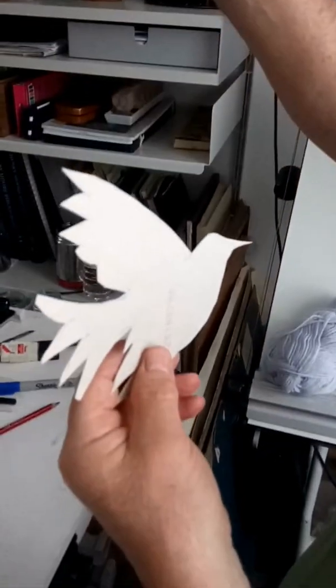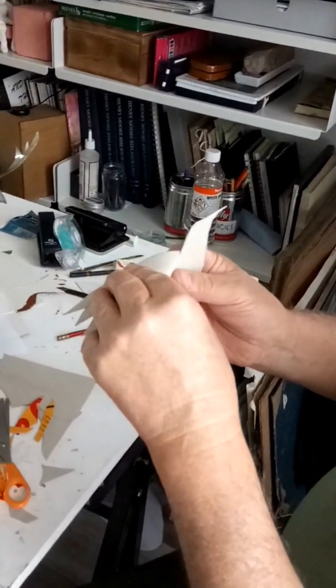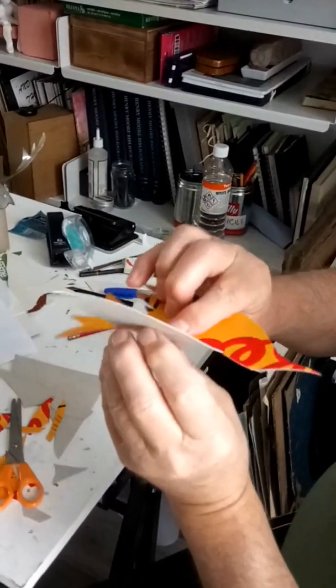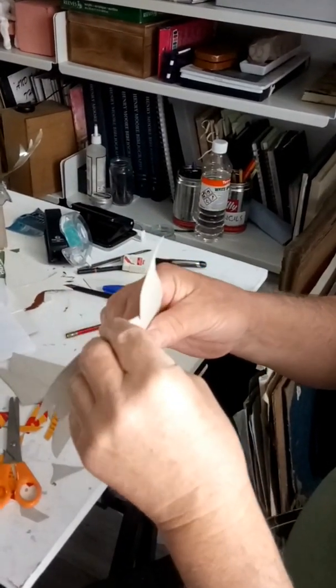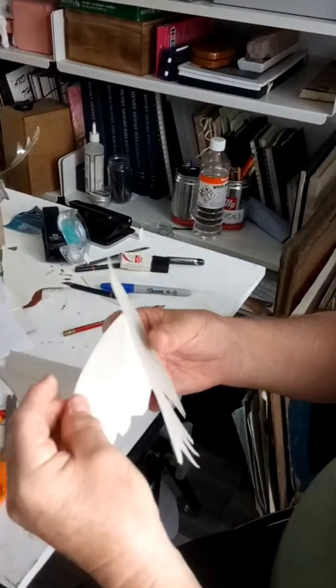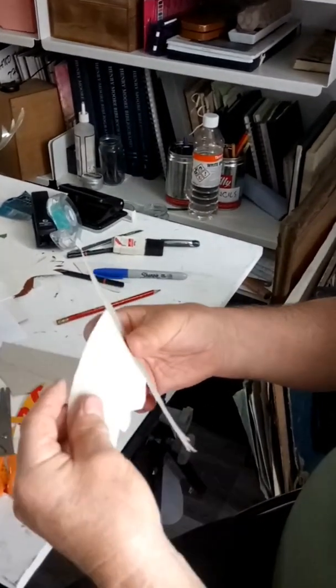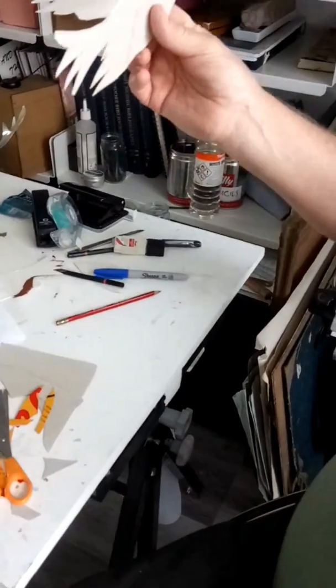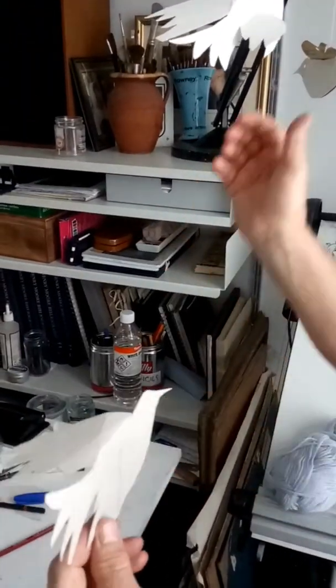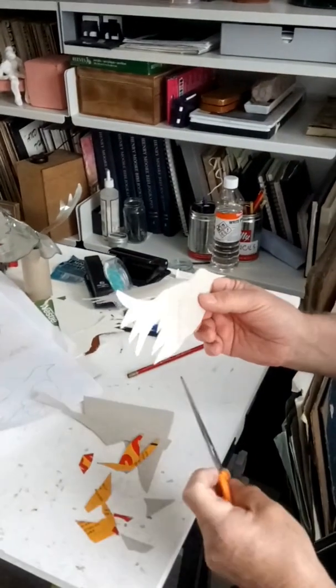Okay, and all I've done here is when I've cut it out, I've literally folded that wing. I put my finger underneath a bit to get a bit of roundedness in it. I basically just folded it over, curve it maybe a little bit. So that gives me that wing, and then I actually cut round that shape of that wing.